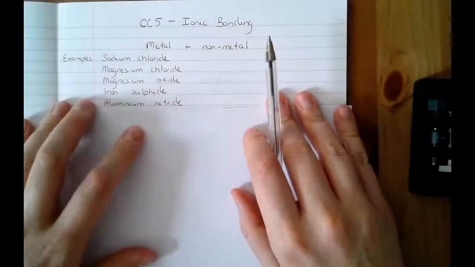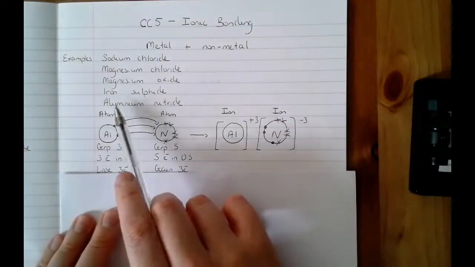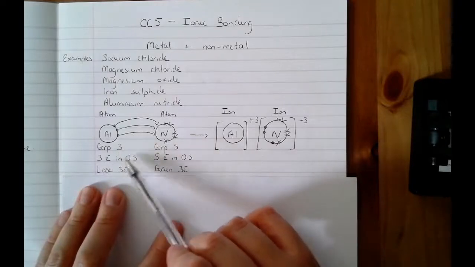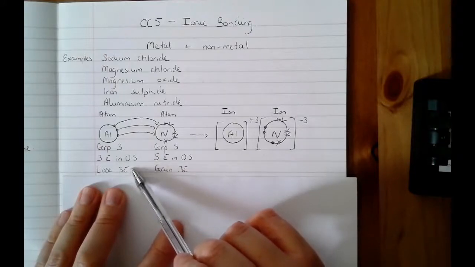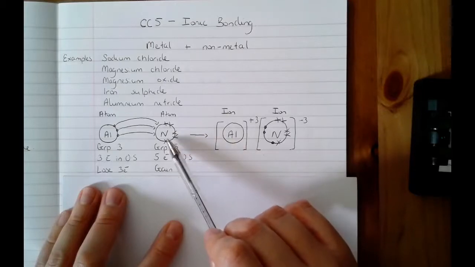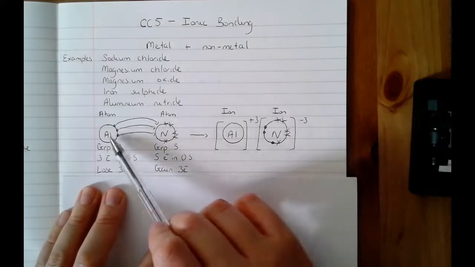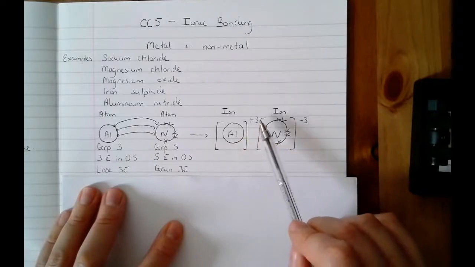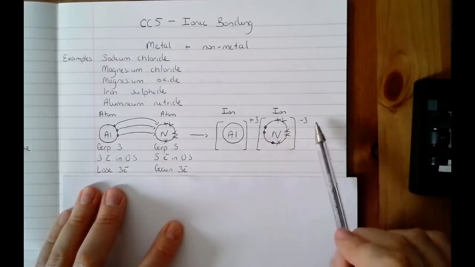Okay, just to remind you how that actually works, I've drawn out the following for the last example, aluminium nitride. So aluminium is in group 3, it is a metal and it's got 3 electrons in its outer shell. To get a full outer shell, aluminium will lose 3 electrons. Nitrogen's in group 5, so has 5 electrons in its outer shell. To get a full outer shell, nitrogen will gain 3 electrons. So if aluminium and nitrogen react, aluminium will give nitrogen 3 electrons. That leaves aluminium with a full outer shell and a positive 3 charge, and nitrogen will get a full outer shell and it will have a negative 3 charge.